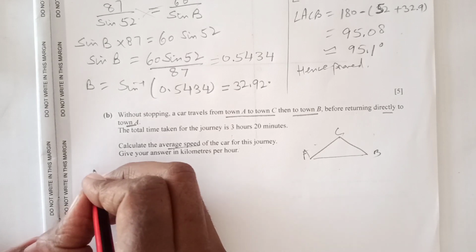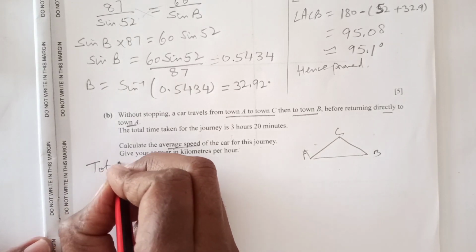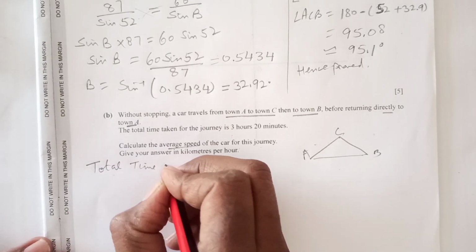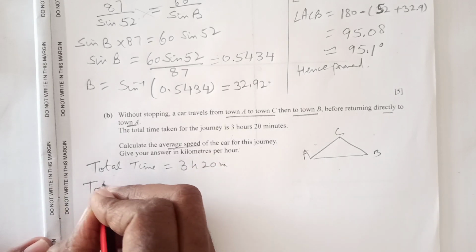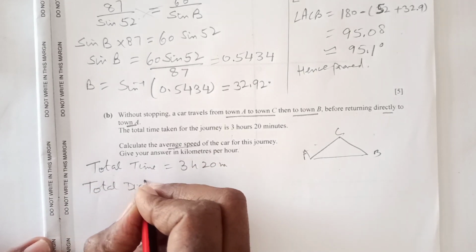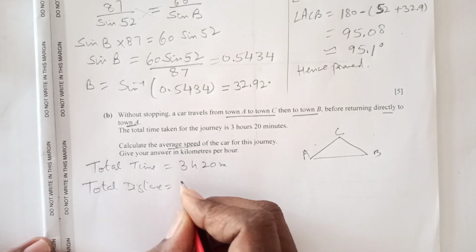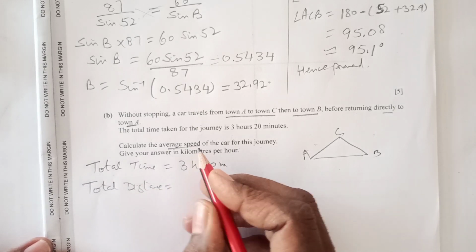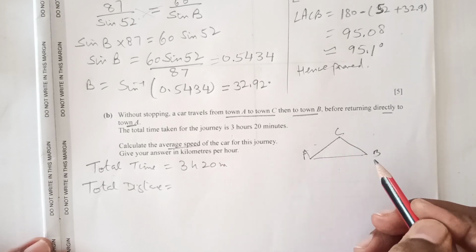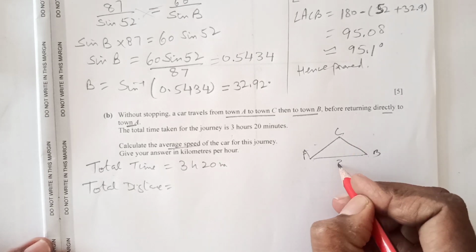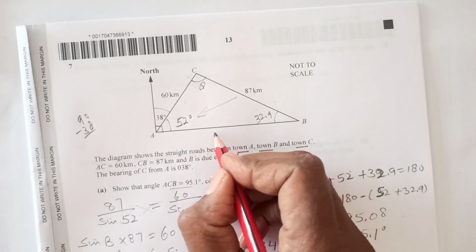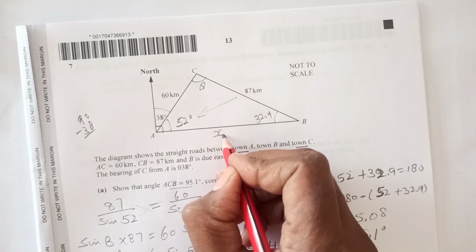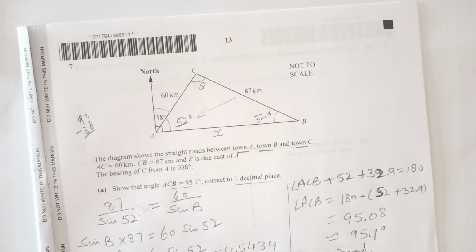Now we need to know the total. We have the total time, which is 3 hours and 20 minutes. So we need the total distance, right? So for the total distance we need to have AC plus BC plus AB, but we do not have AB. So first we have to find AB. So AB from here, let's say this is X. Okay, so we can use the cosine formula here.